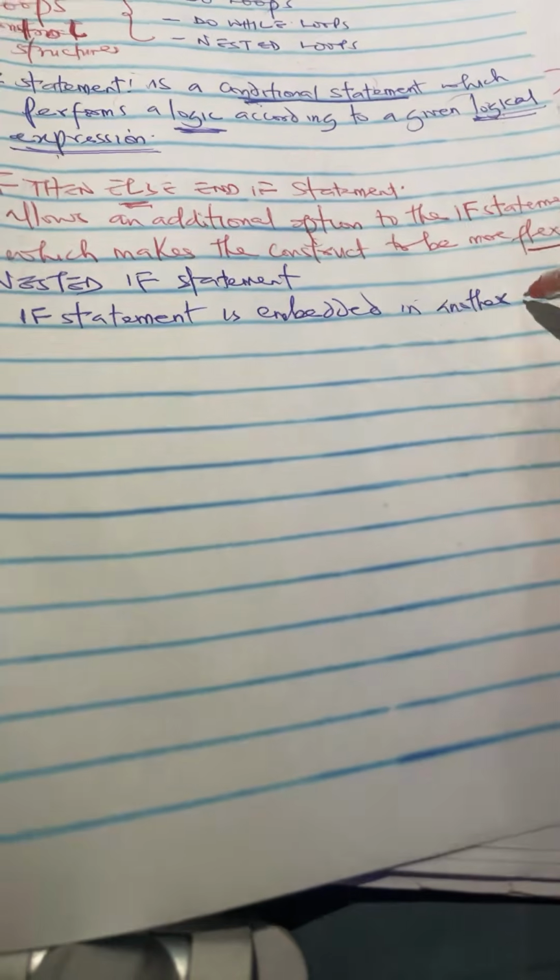So what is a nested if statement? When you say nested, we are talking about putting something into another thing. A nested if statement is a statement in which an if statement is embedded in another if statement.